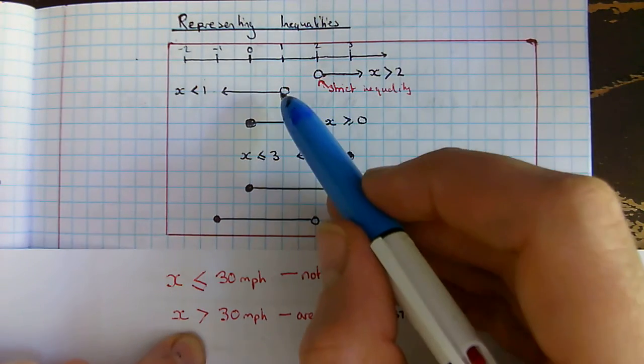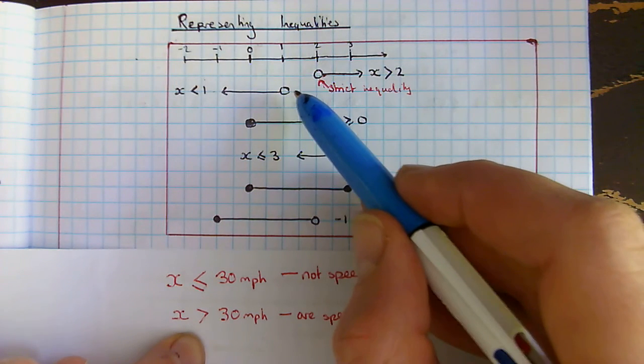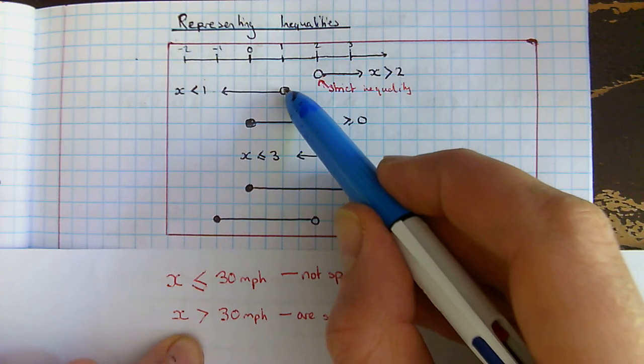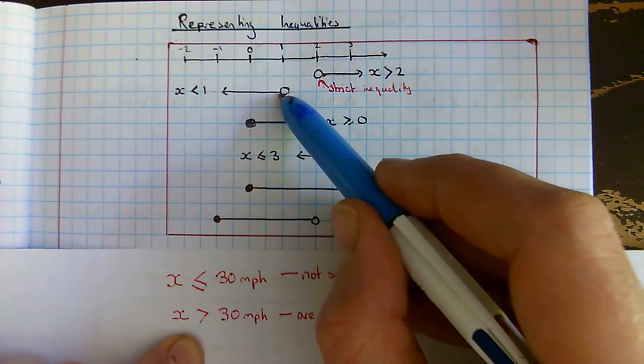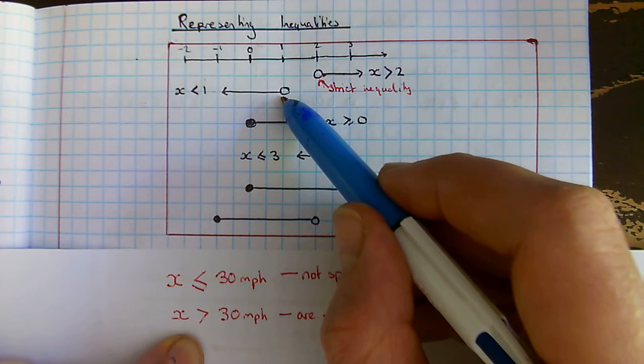So, for my next one, here I'm doing x is less than 1. So I start with a circle at 1. It's still a strict inequality. X can't equal 1, so I keep that blank. And it's less than, so it's going down to the left, and that shows me x is less than 1.